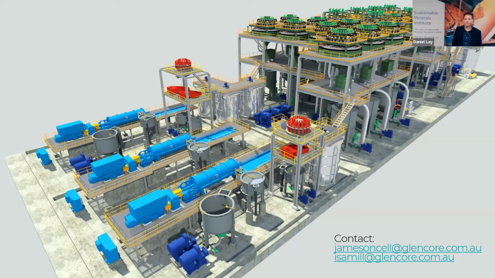So we have a question from Grant Ballantyne. Is there a similar limit to Jameson cell sizes as there is in mechanical cells? That's a good question. At the moment, the largest installed cell we have is the B8500. Essentially, the way that we scale up our Jameson cells is by adding more and more downcomers.